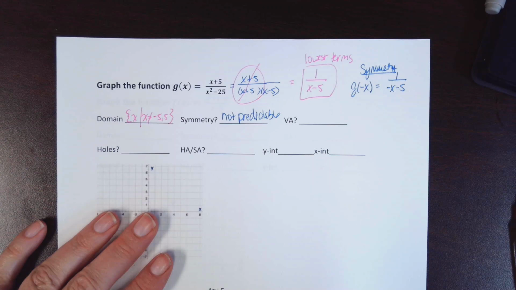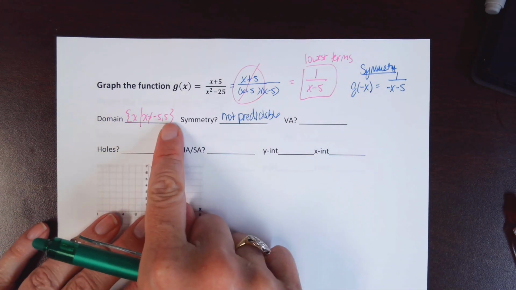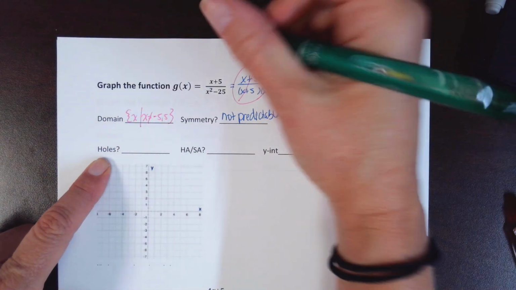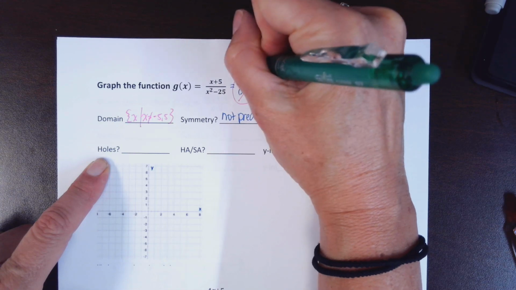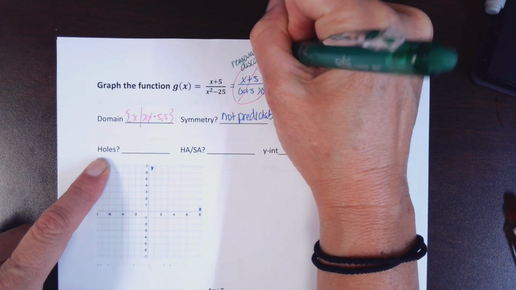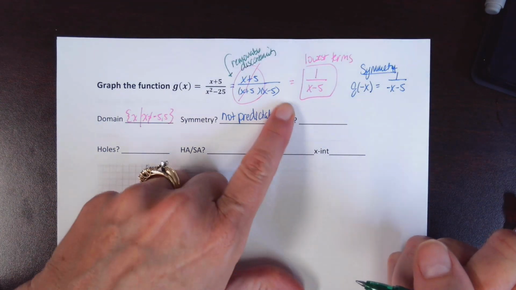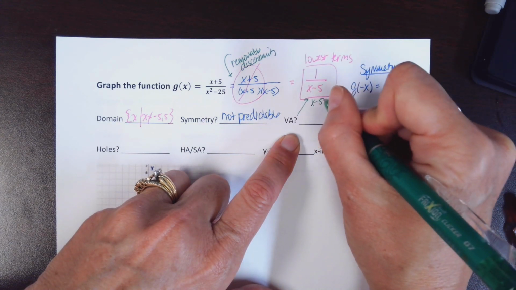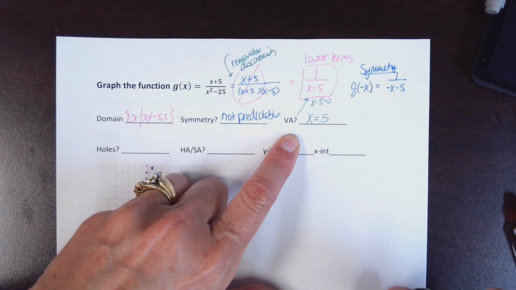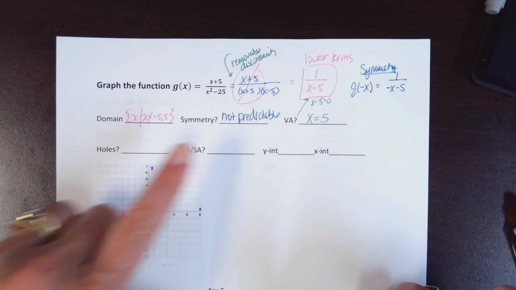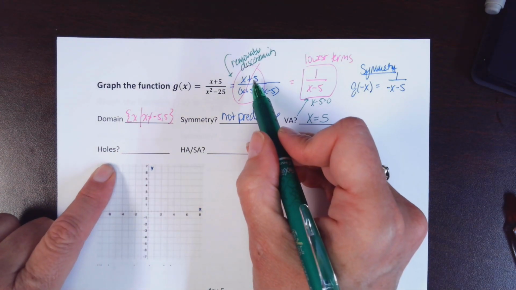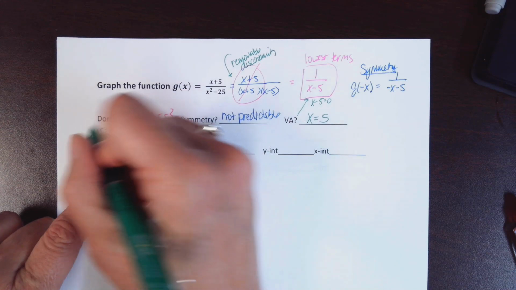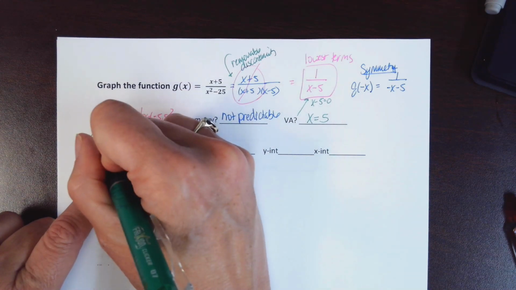Okay, so next step. I have 2 values excluded from my domain. One of them got factored out. That represents my removable discontinuity, the hole. Because I removed it. Get it? The other one, the one that sticks around, gives me a vertical asymptote. If I set that equal to 0, I get x equals 5 as my vertical asymptote. My hole in the graph, my removable discontinuity, started out with x plus 5, so I think about setting that equal to 0. So that gives me a hole at -5.